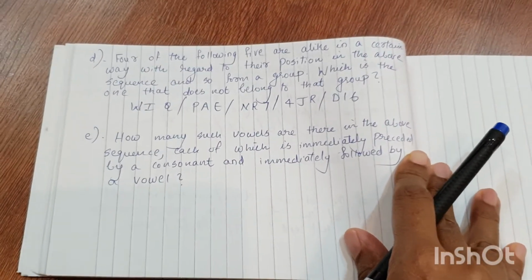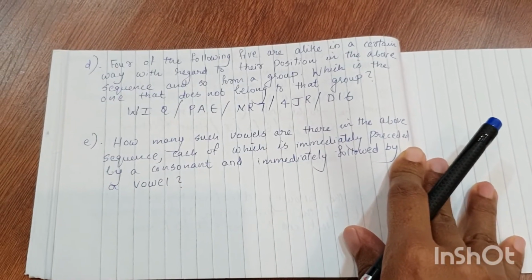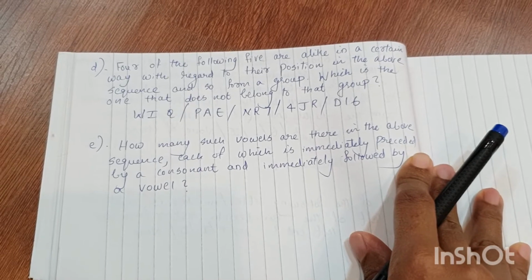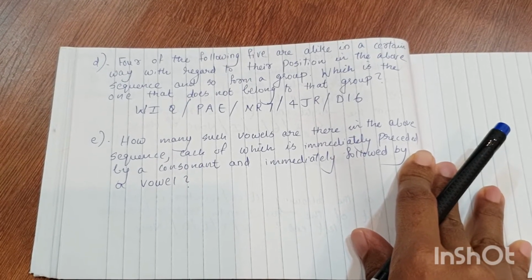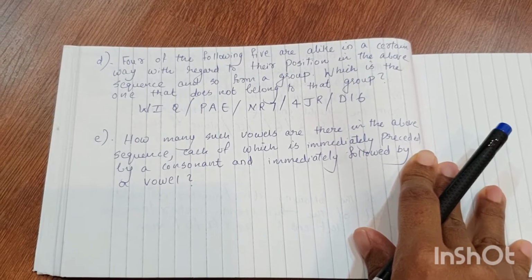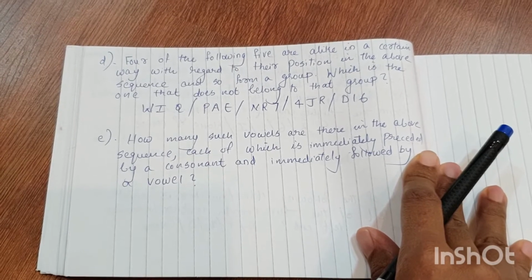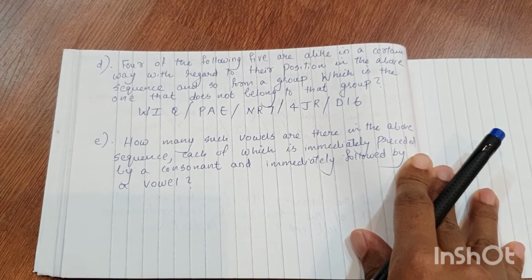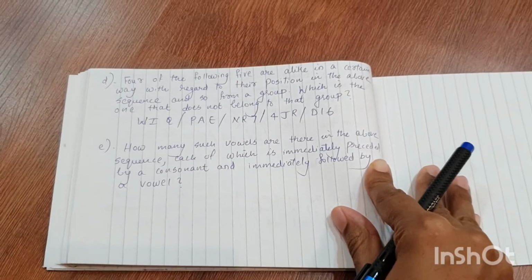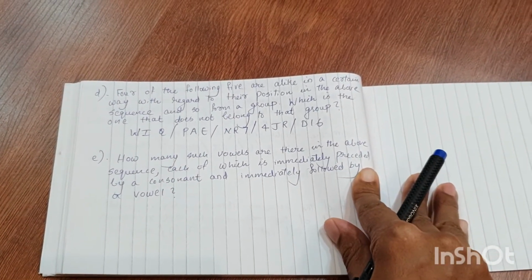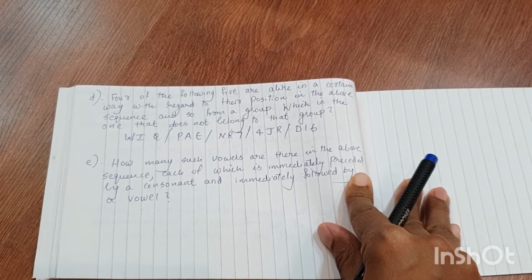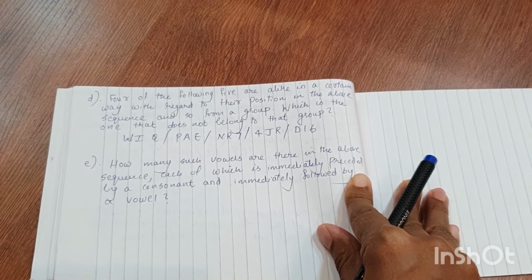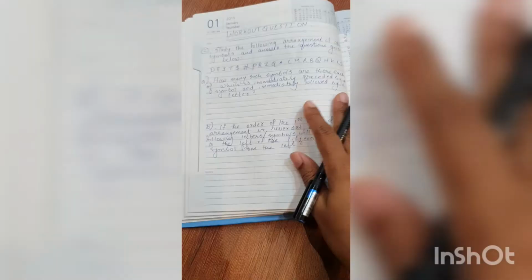Fourth question is, 4 of the following 5 are alike in a certain way with regard to their position in the above sequence and so form a group. Which is the one that does not belong to that group? And the options are WIQ, PAE, NR7, 4JR and D16. Fifth question is, how many such vowels are there in the above sequence, each of which is immediately preceded by a consonant and immediately followed by a vowel?